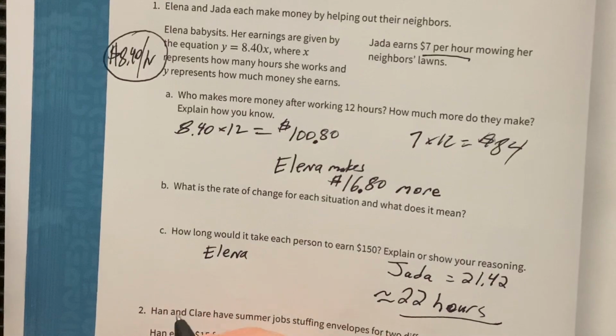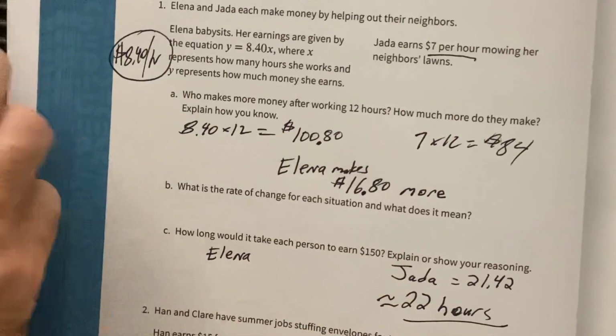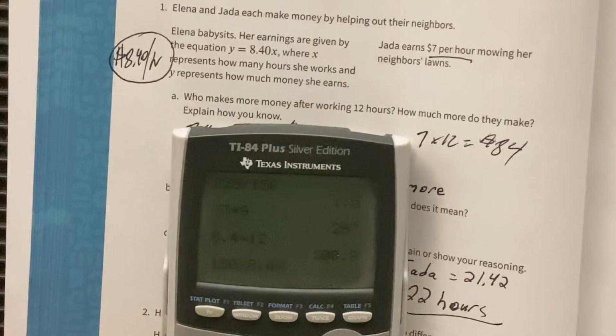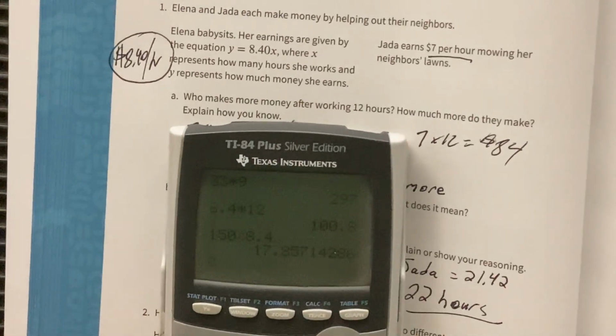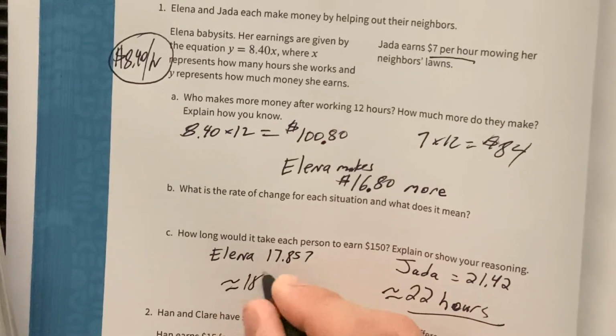Guys? Just take 150 divided by 8.4. 150 divided by 8.4. If only we had a device that we could type that in and hit enter and get an answer. $150 divided by $8.40 per hour. 17.857. So 18 hours.